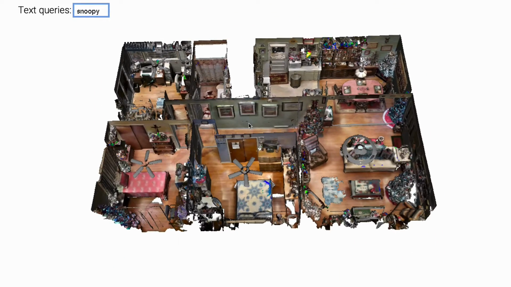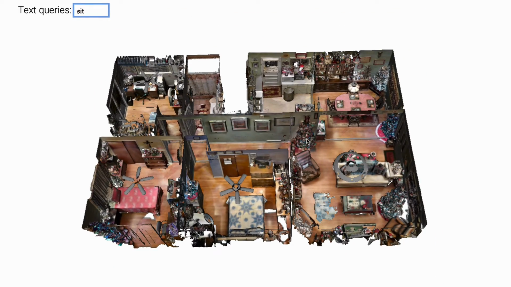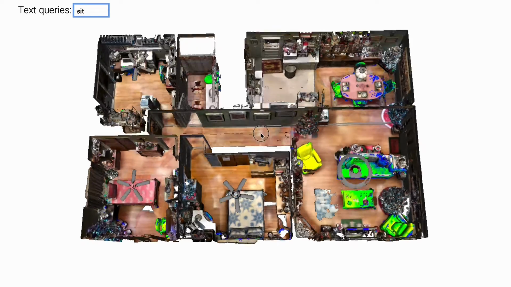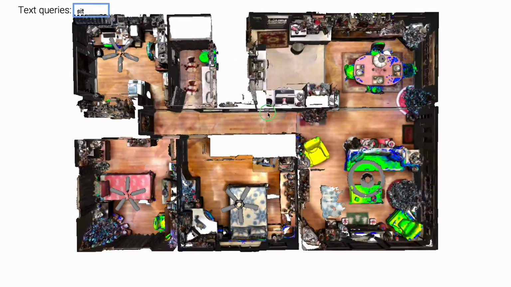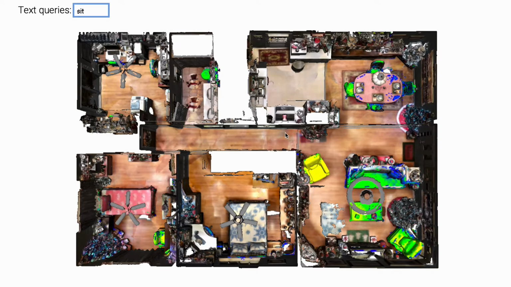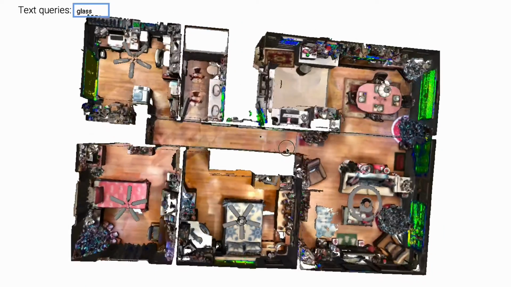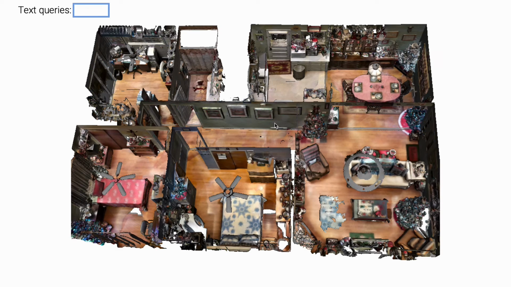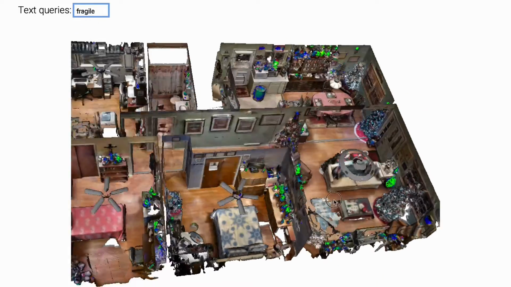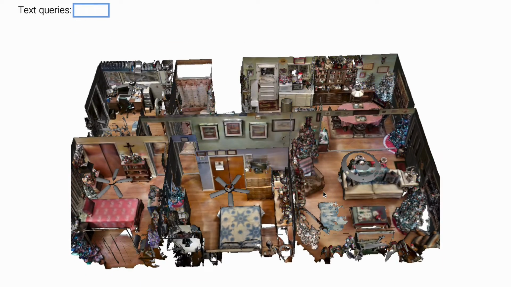Even more interesting, it allows querying for scene properties in addition to object names. For example, it works for affordances like sit, where the tool highlights mainly chairs, sofa, and toilet. And it works for materials like glass, highlighting mainly windows and dishes. It can even get physical properties like fragile, where it highlights doors, decorations, and other trinkets. And it works for activities like cook, where it highlights mainly the oven, toaster, and microwave.